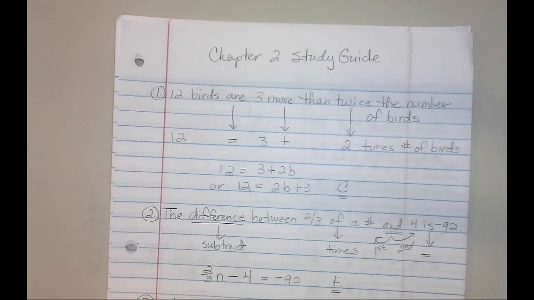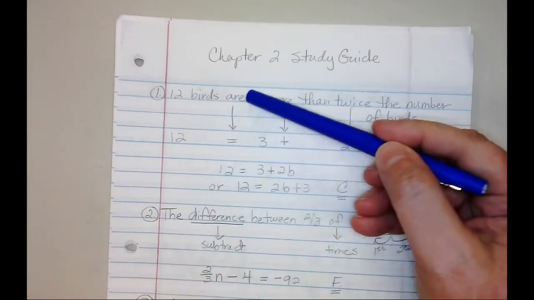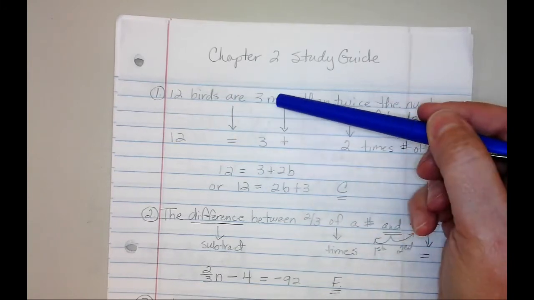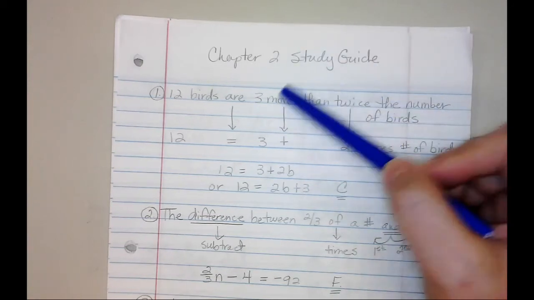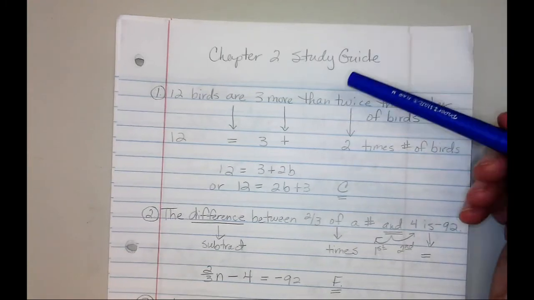So for problem number 1, it says translate each sentence into an equation. The question says 12 birds are 3 more than twice the number of birds Rhonda saw yesterday. So "12 birds are" is a form of the word "is," so that's equals. "3 more than" is plus. We get that from that clue worksheet. If you need to see it, it's on October the 4th in plan book.